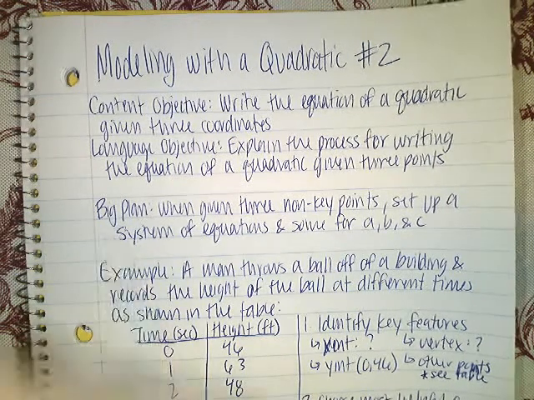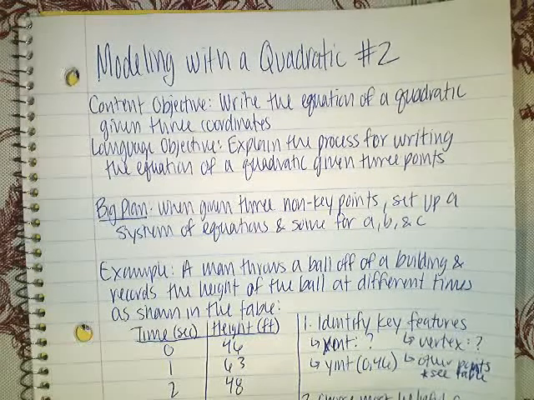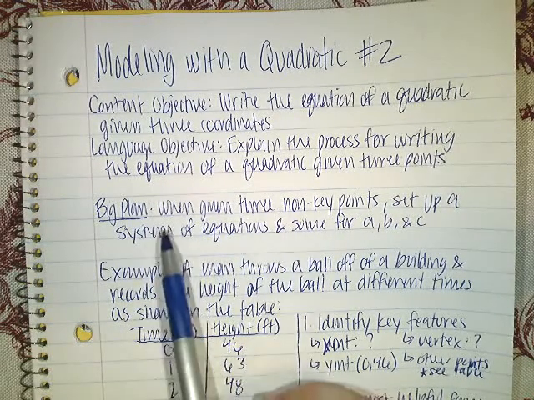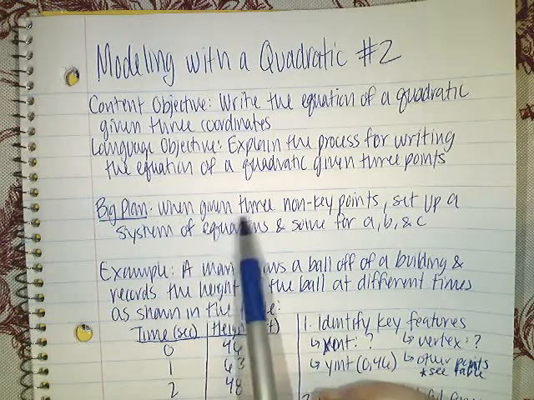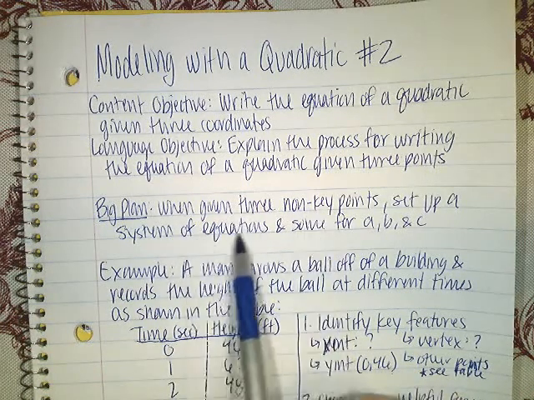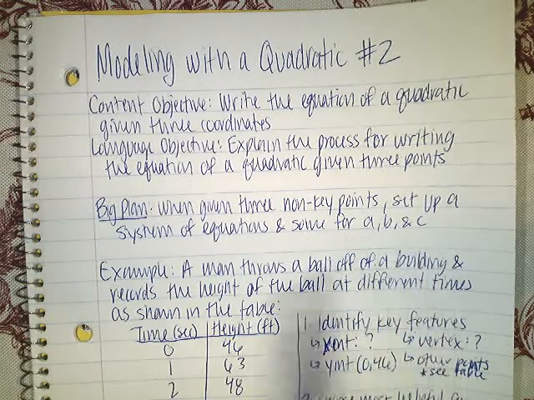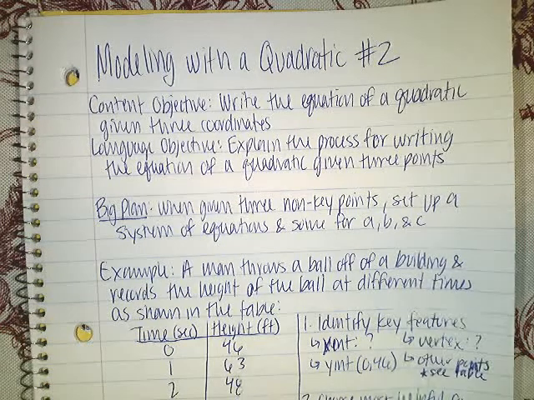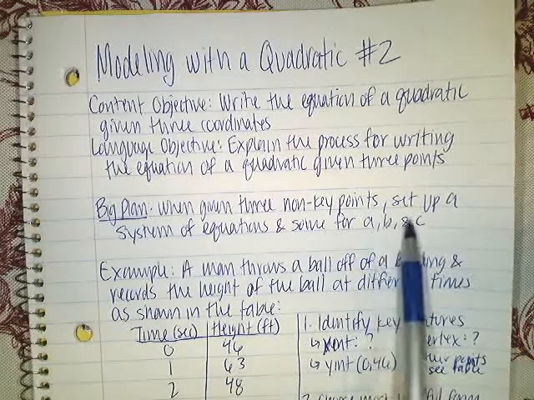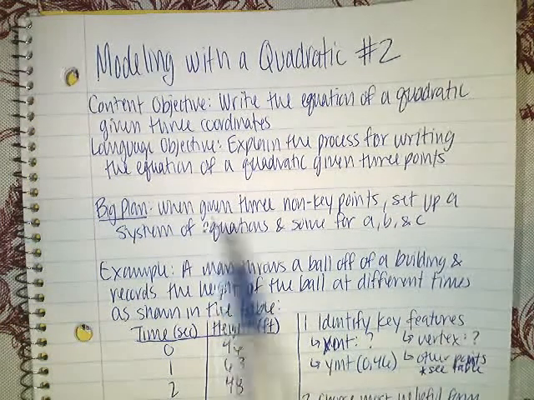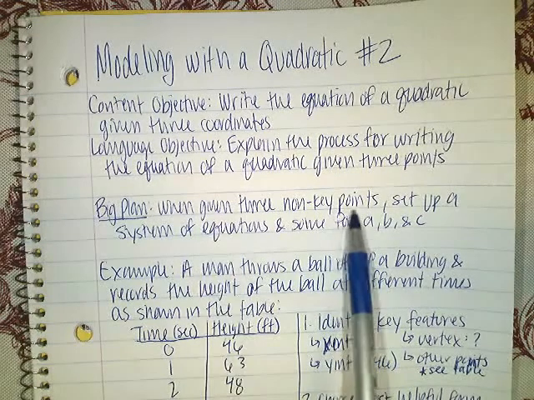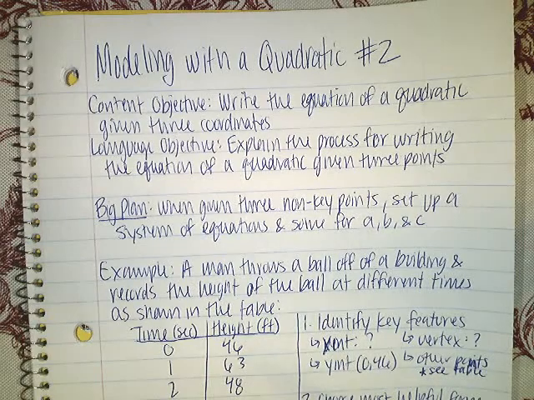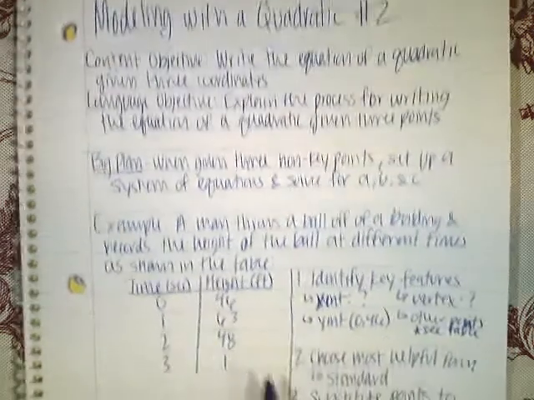So before I delve into the specific example for today, we're only going to go through one longer example. But before I delve in, I just want to point out that our big plan for today, when we're given 3 points, is to set up a system of equations and solve for A, B, and C. If you remember, in Unit 3 we did systems of equations. I've told you before, things we learn always come back up. They're never going away. So we will be solving systems today. But in order to do that, we're going to have to set that up using our quadratic forms first. So it's going to start out like our problems from yesterday did.